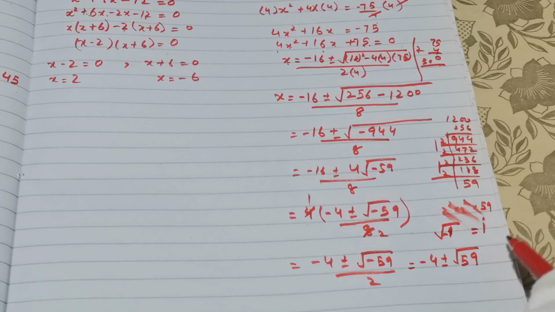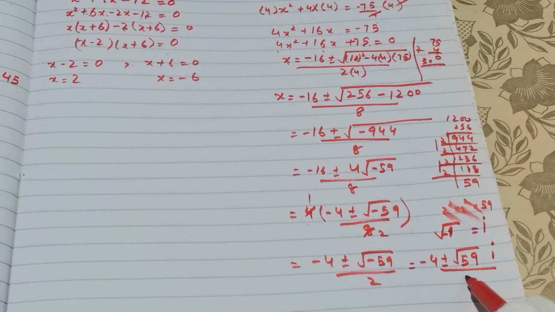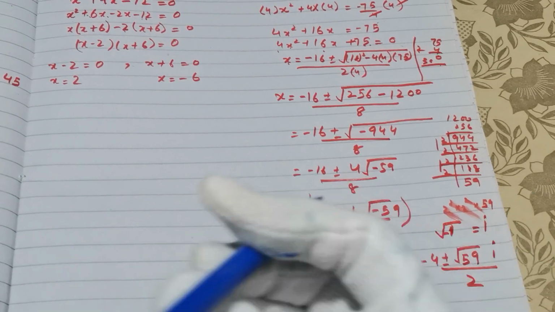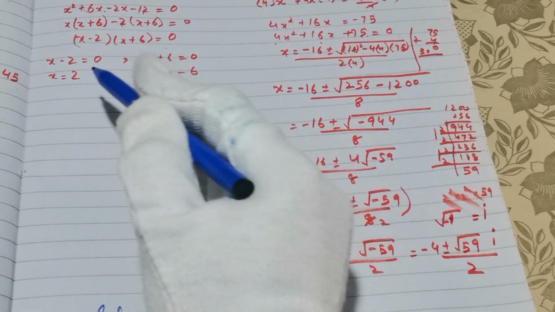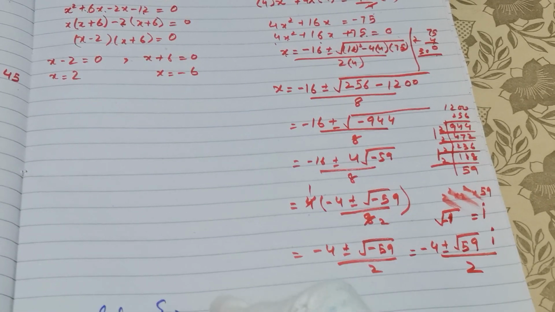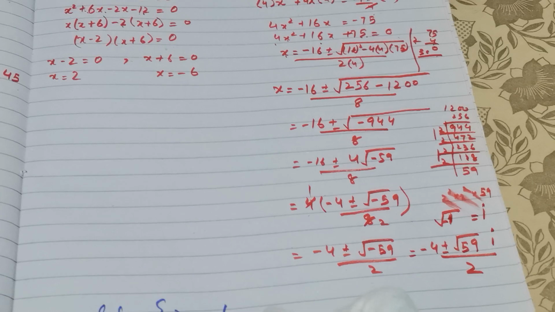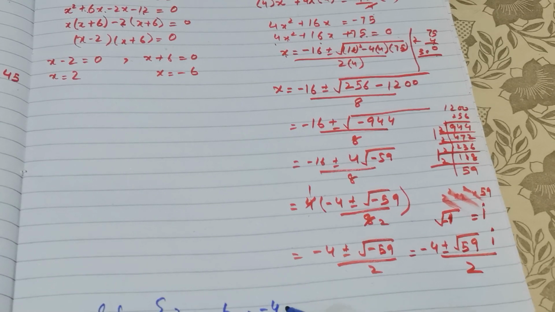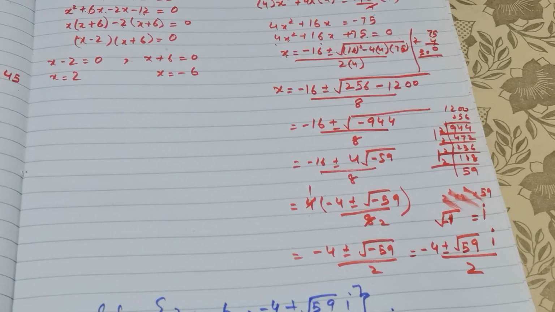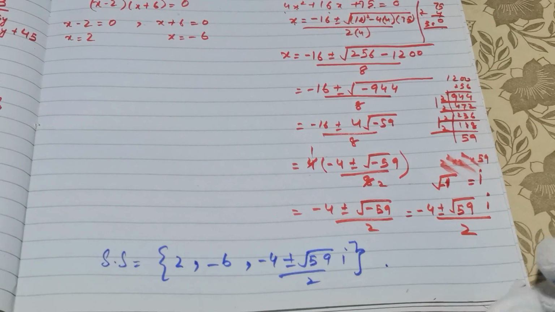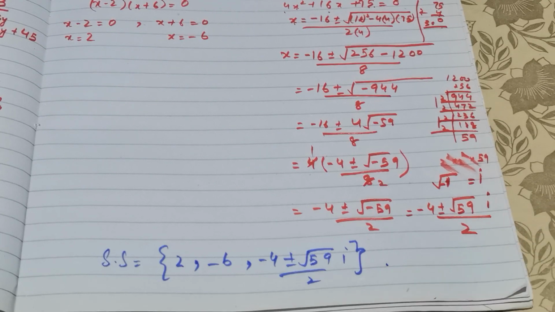It is equal to iota, so we write iota divided by 2. So the solution set will become 2, minus 6, and minus 4 plus minus under root 59 divided by 2 iota. This is our required answer.